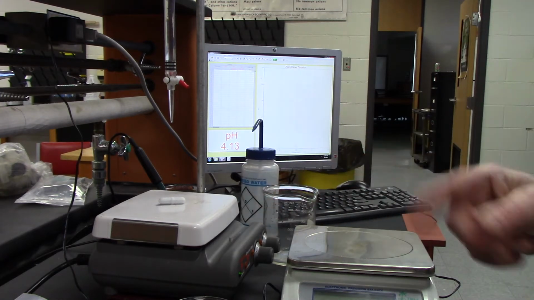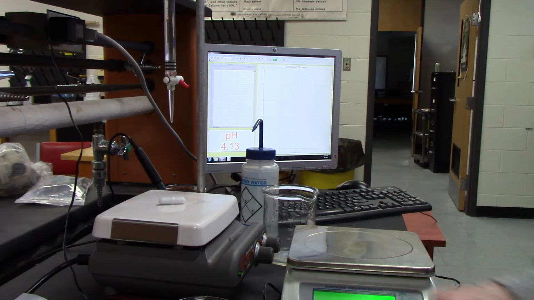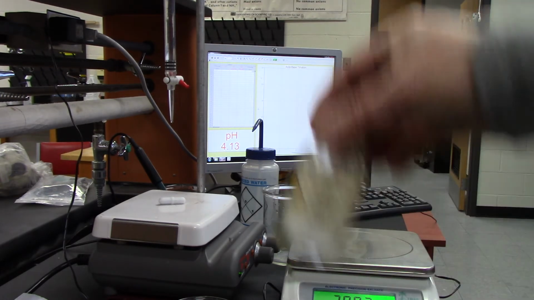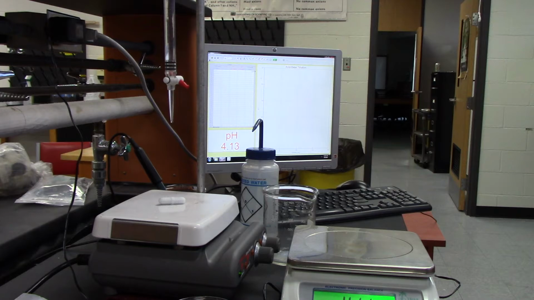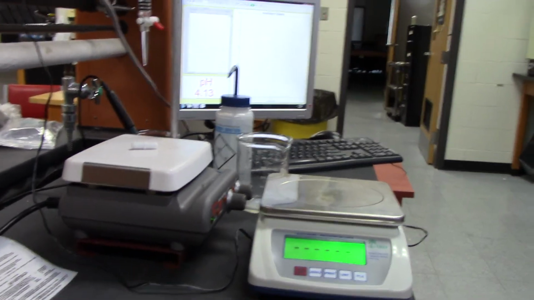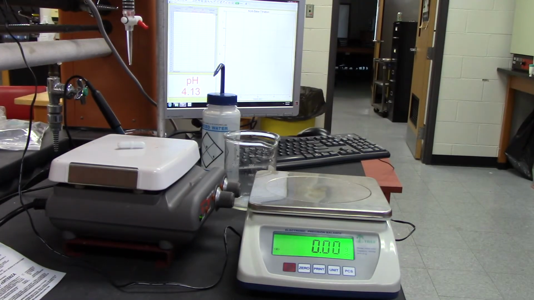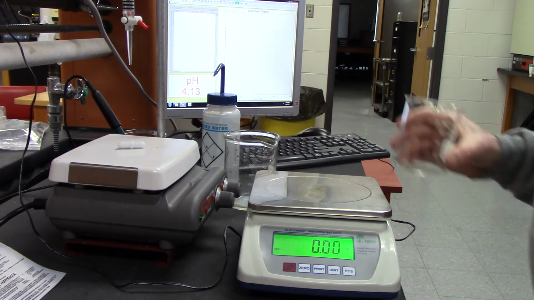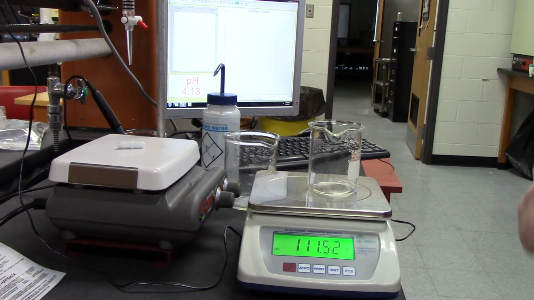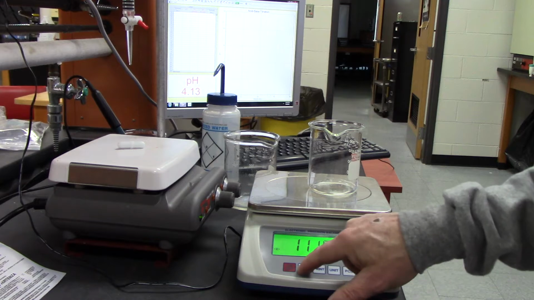So the first thing the lab wants us to do is measure out about 0.15 of my acid. It's right here, and I've got my scale. Okay, so it's zero, and I'm going to zero it.